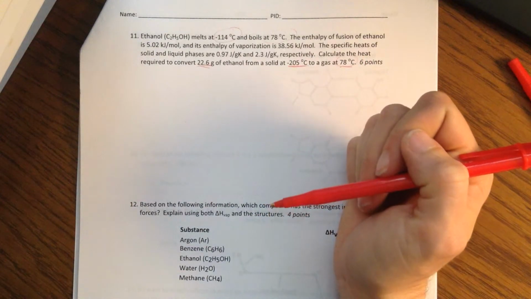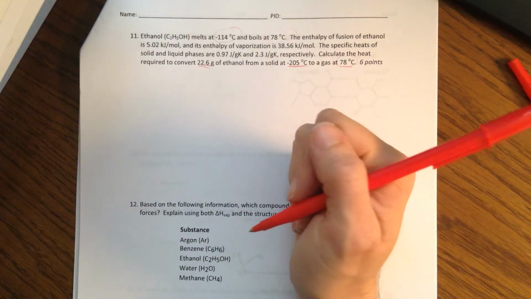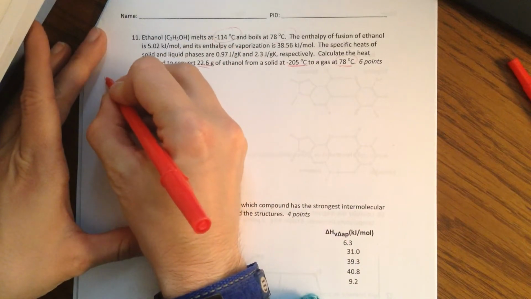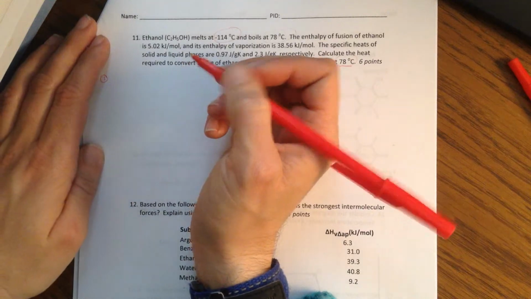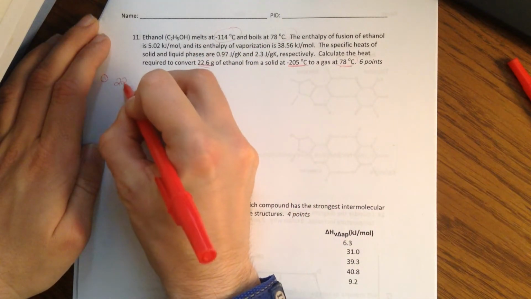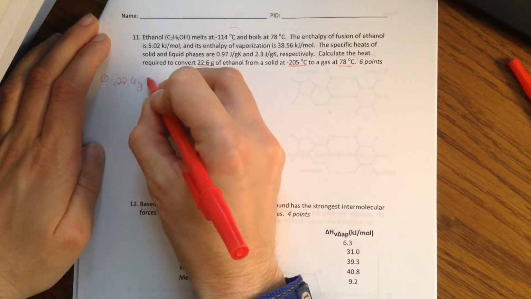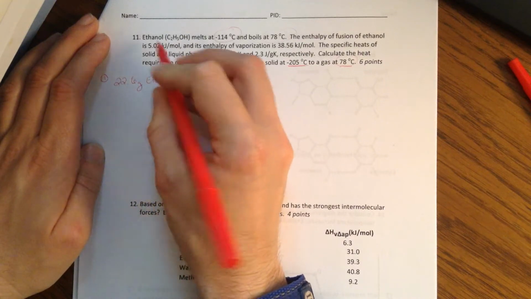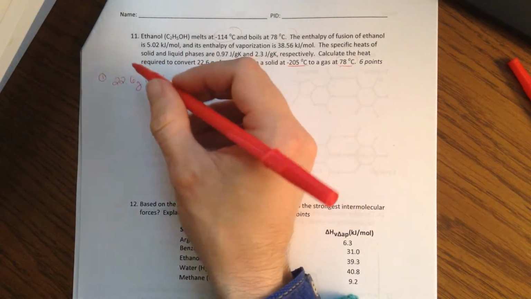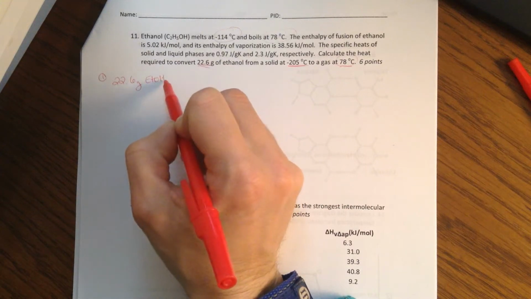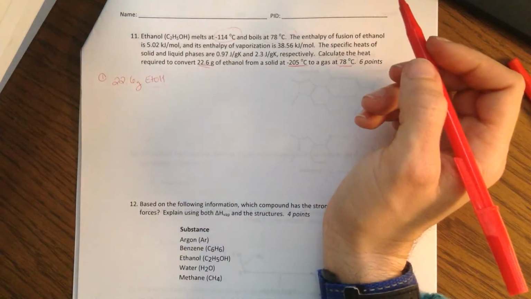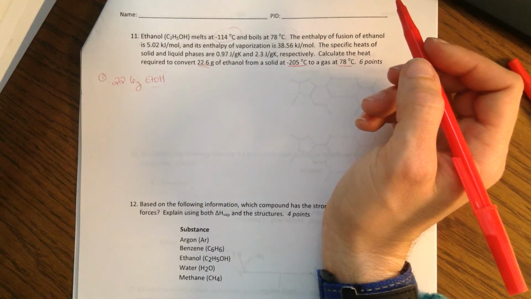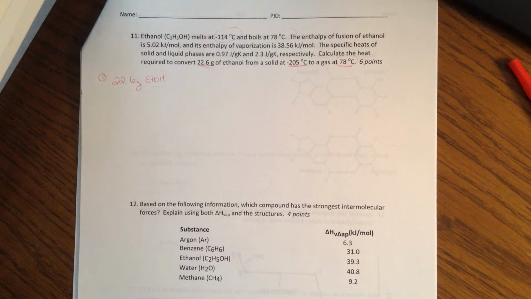So what I'm going to do is break this down into a couple different steps. Step number 1, incidentally, each of these steps will be 1 point. We're going to have the process of heating up the ETOH, ethanol, from negative 205 degrees Celsius to negative 114 degrees Celsius. So we're essentially heating up this solid frozen block of ethanol up until its melting point.